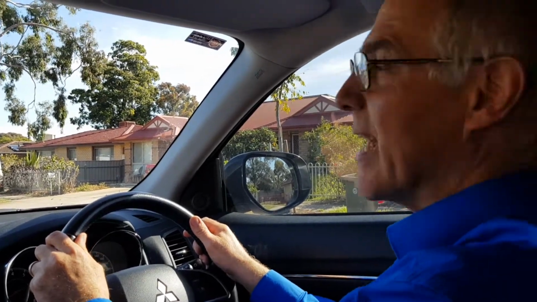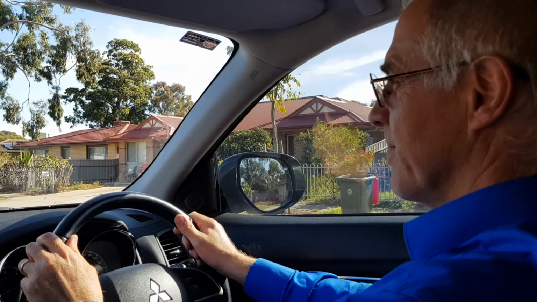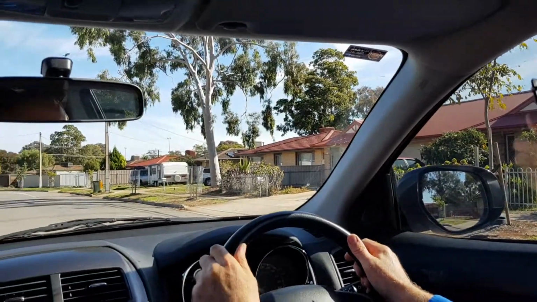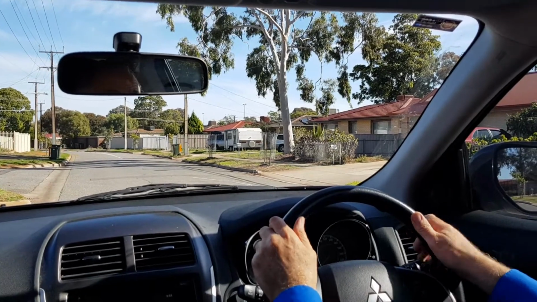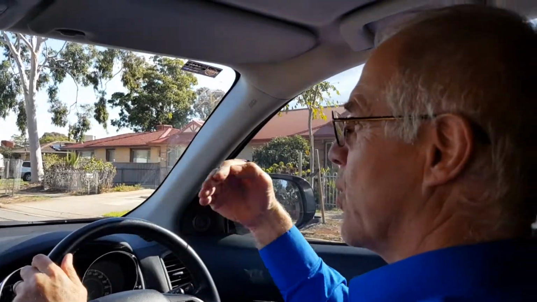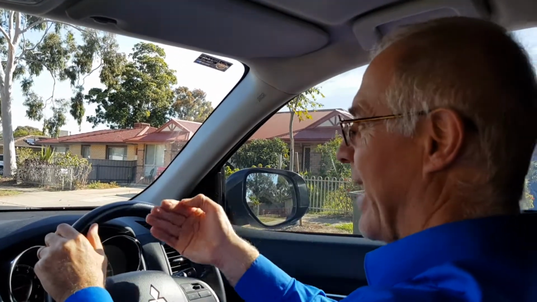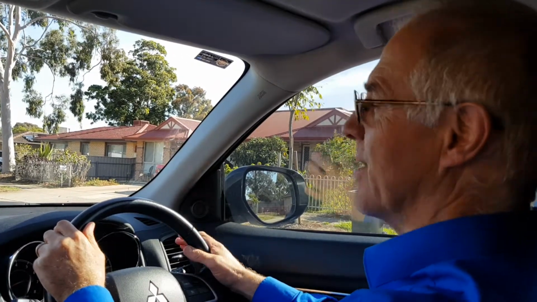Okay, so today we're going to look at stop signs. Just around the little bend down there is a stop sign at the end of this road. So we're going to move off out in the road, head down, and we'll just talk through negotiating a stop sign correctly. Okay, so we're going to head out into the road.